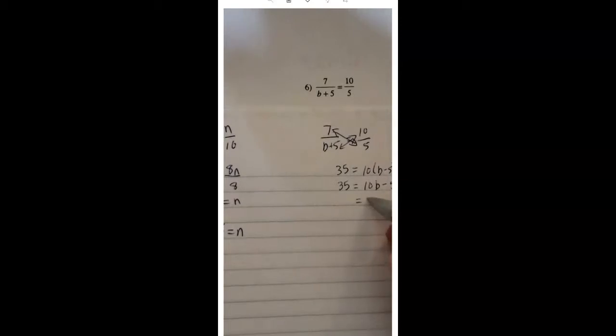And now I just add 50 to both sides and come up with 85, divide both sides by 10, and get 8.5. That's really all there is to it. Let's try another one. Number 16.